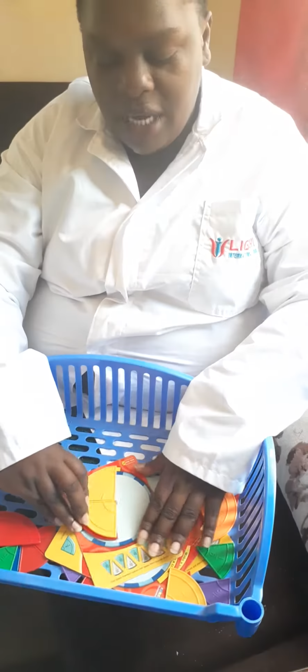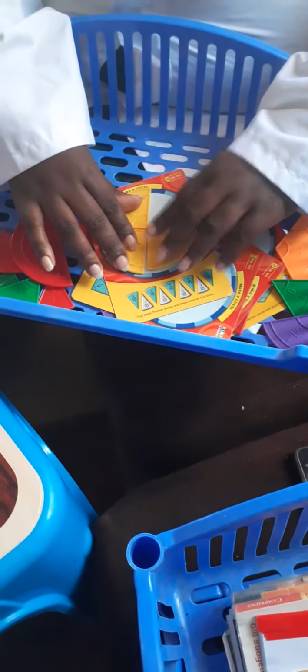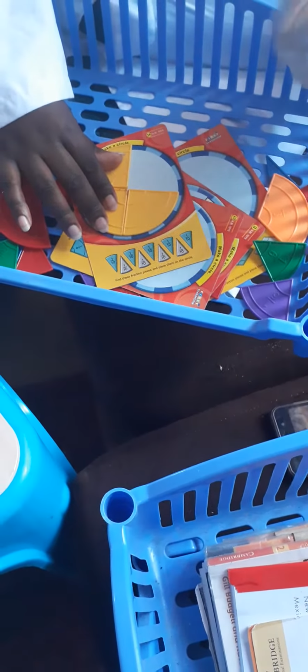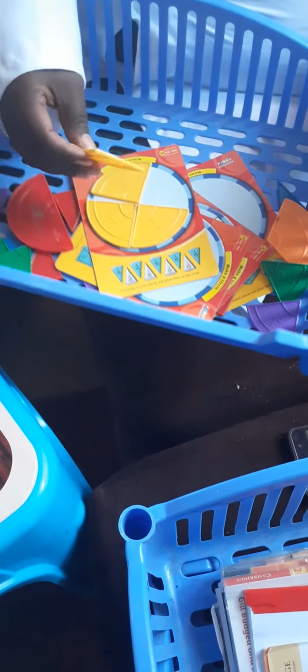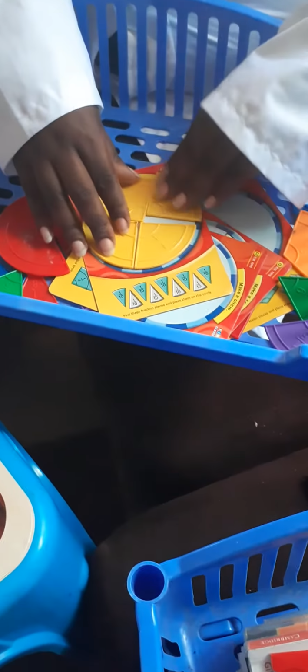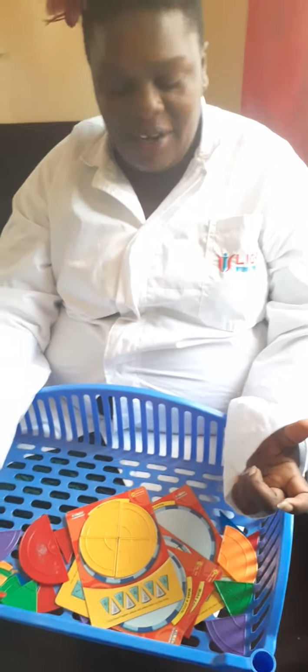What if I want to make a whole using quarters? Okay, let me remove the half. I just have my two quarters here, another quarter there. Where is my fourth quarter? And another quarter here. So if I have 4 quarters, then I have a whole. 4 quarters make a whole.